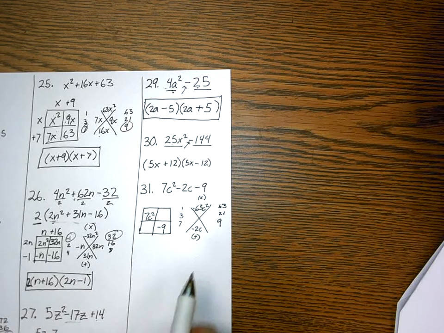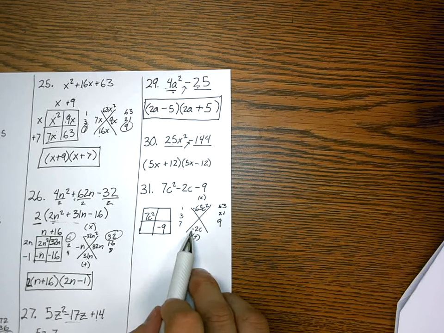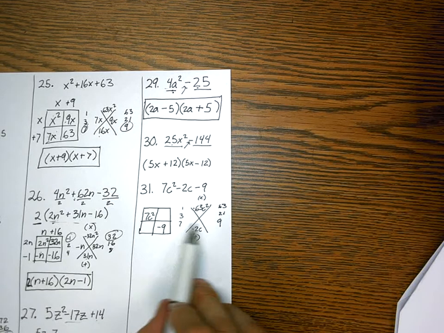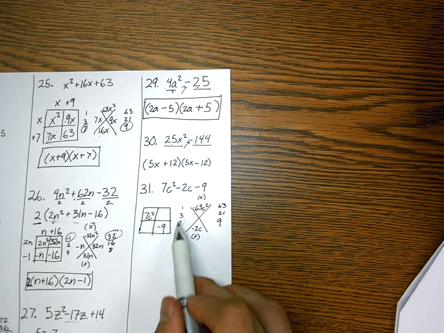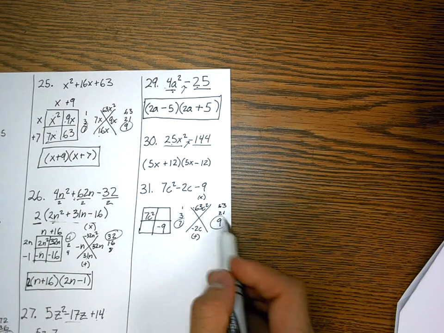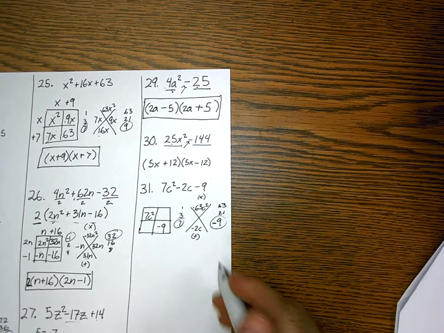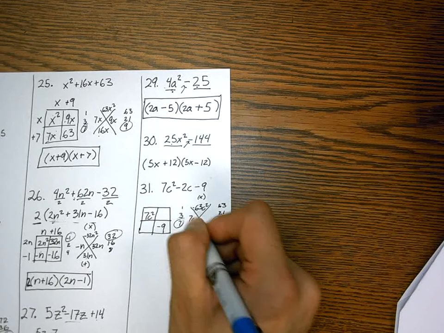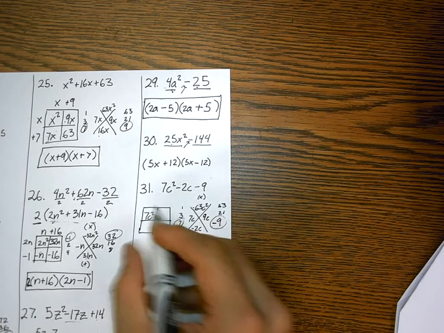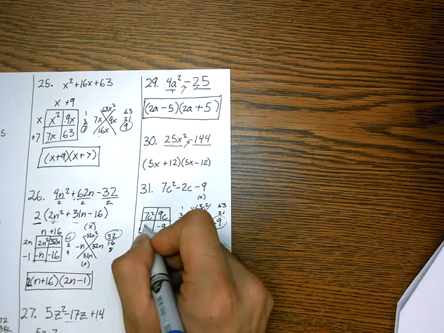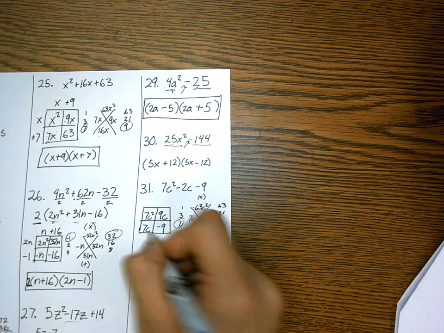But they also have to add to negative 2c. So there has to be a difference of 2 between them, which would be the 7 and the 9. And the 9 has to be negative in order for them to add to negative 2c. So we have 7c and negative 9.